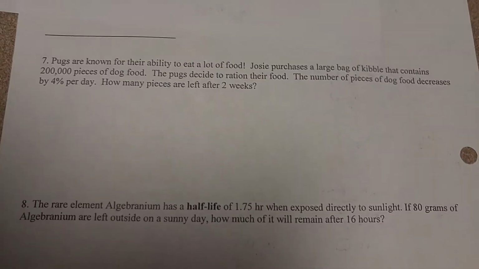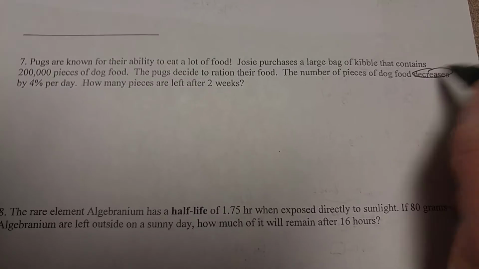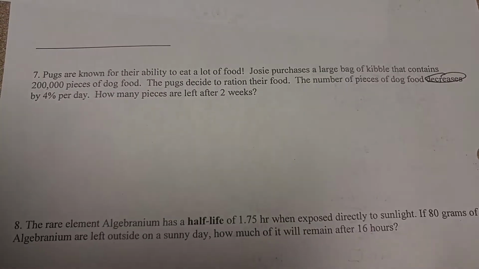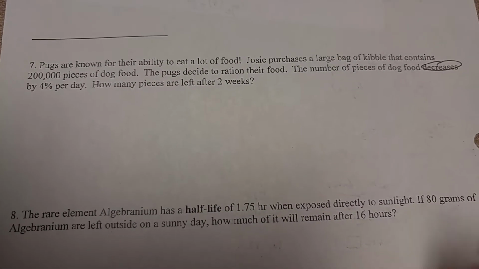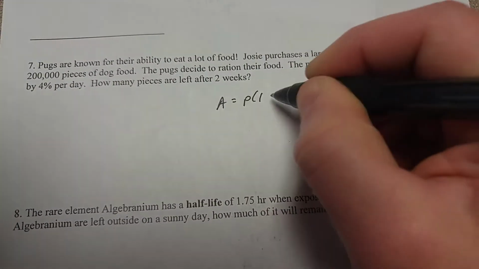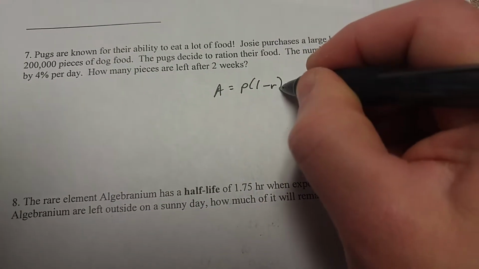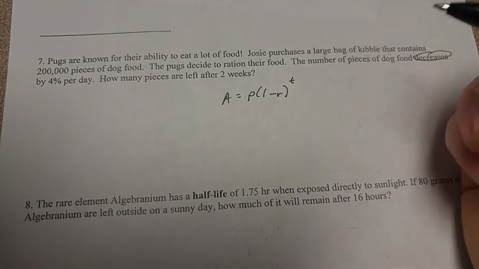You read this first word problem here. The only key word here is decreases. So this is just a generic appreciation, depreciation problem. So the formula that you should be using is this one. Now it's a plus or minus, but since it's decreasing, we know it's going to be minus. A couple of you put a plus right there.